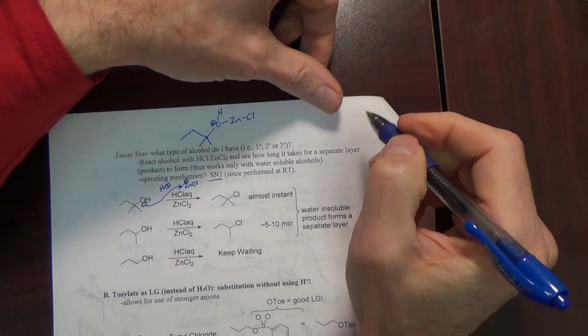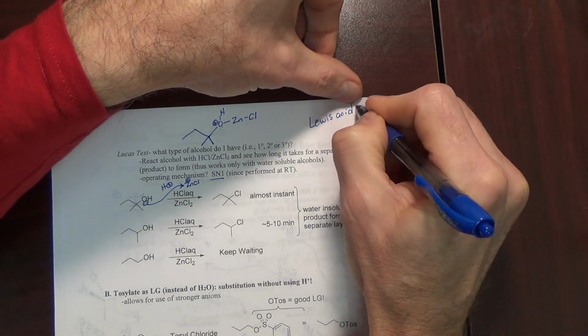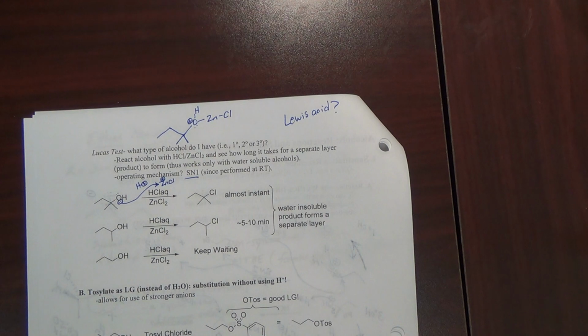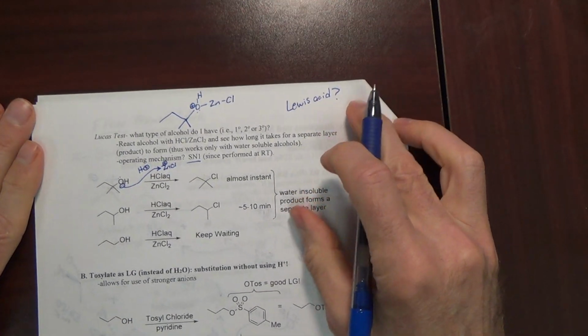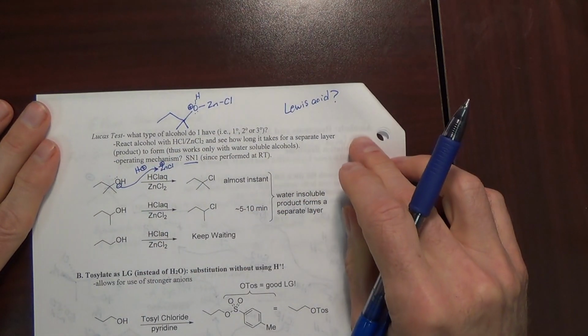Importantly, though, that's a Lewis acid. What's the definition of a Lewis acid? If you recall that definition or look it up, then you will see that indeed that's what's going on here.